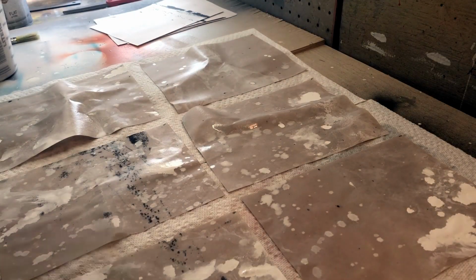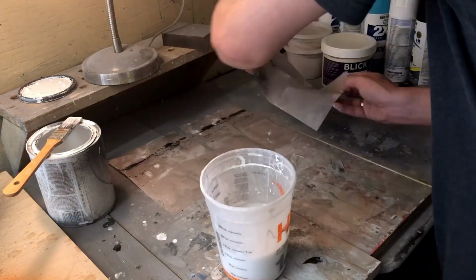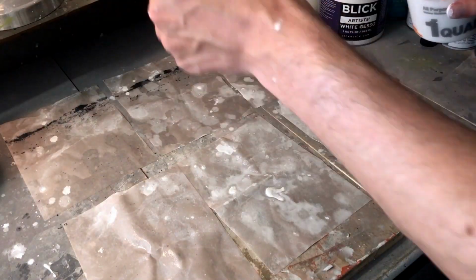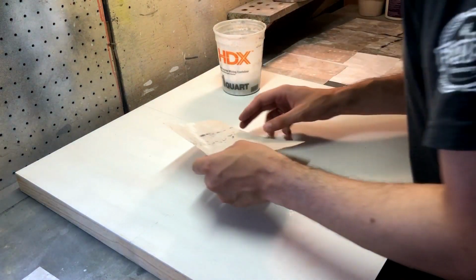And I mainly just want to make sure it doesn't look too painterly or intentional with brush strokes showing through. I just want it to look like an organic mess. After the panels have dried out a little bit, I glue them onto the wooden panel with watered down glue.